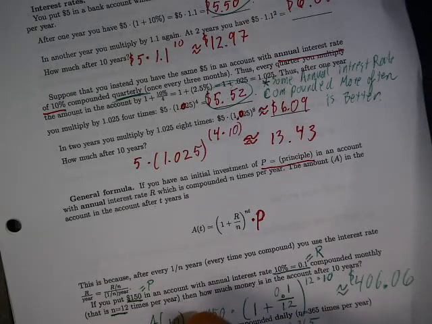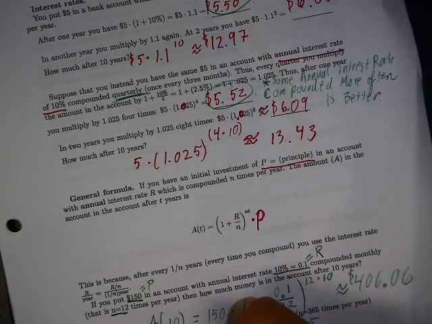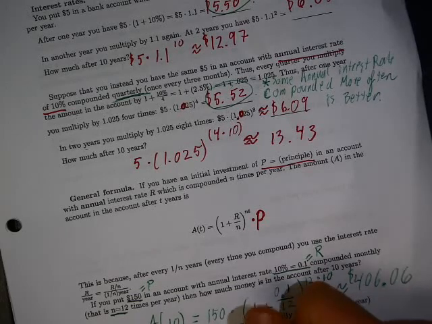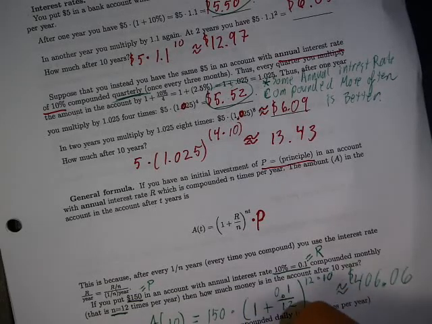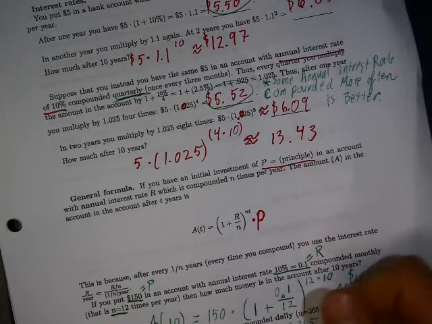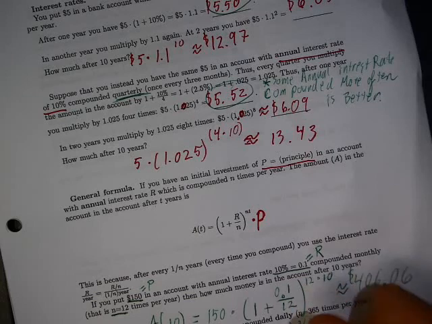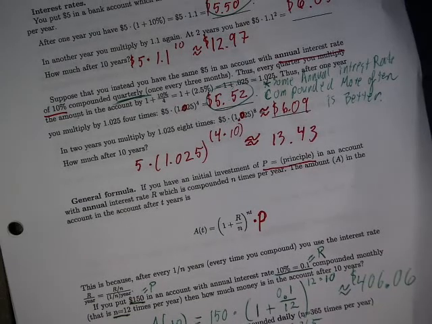A of 10 is 150 times 1 plus 0.1 divided by 10,000 raised to the 10 times 10,000. And I'm definitely not going to do that by hand.